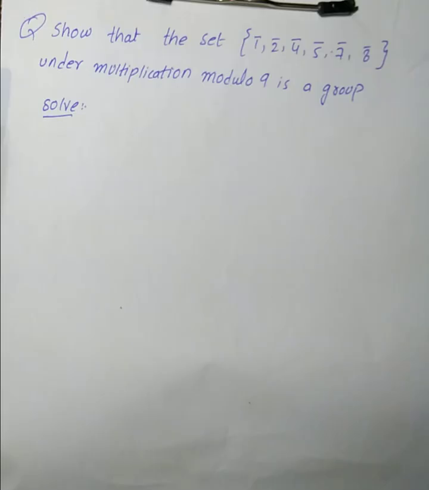There are four axioms in group theory. The first is the closure law, the second is the associative law, the third is the identity element, and the last is the inverse element. We satisfy them using the Cayley table. Today's question will help us understand how to use the Cayley table to check all the axioms of group theory. First, let us look at the question.